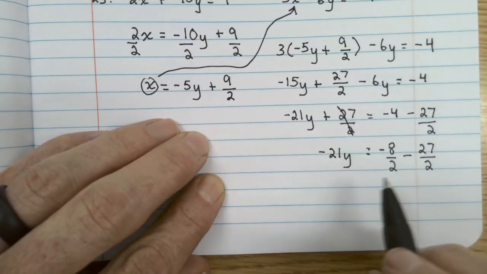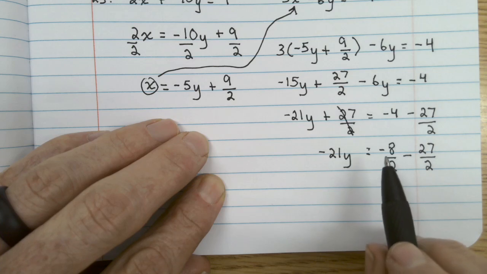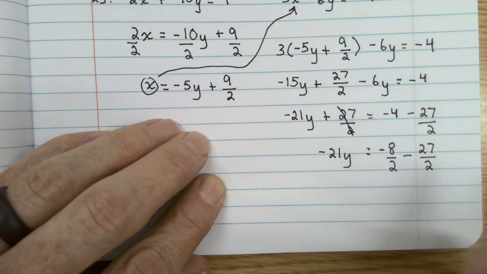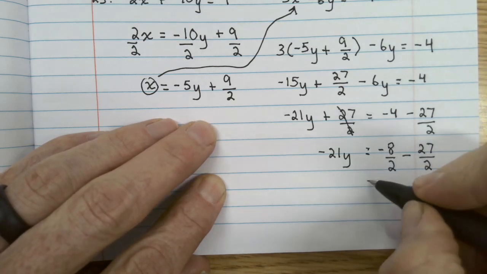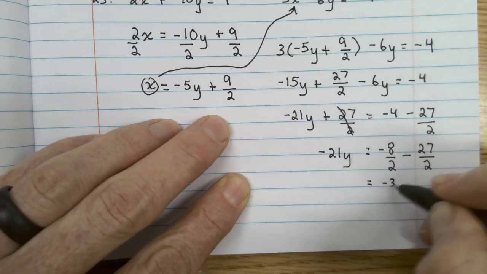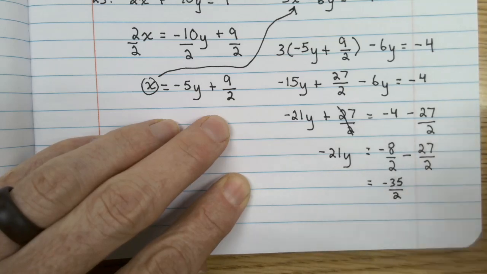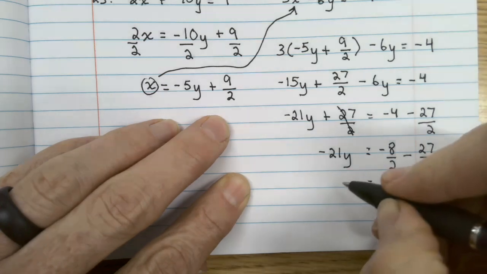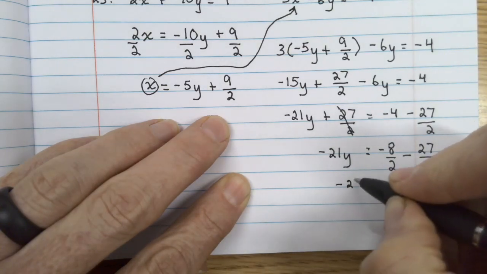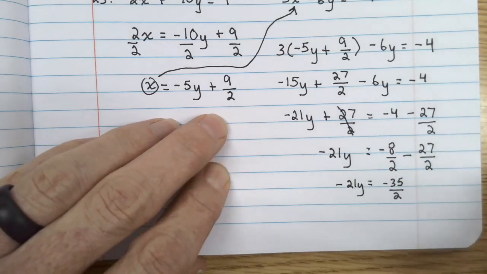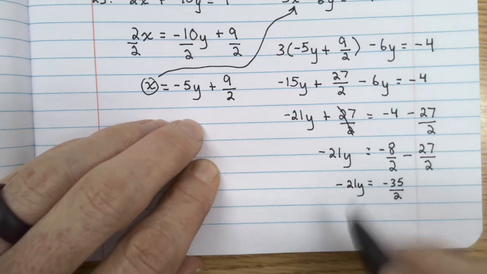I'm running out of room. Let's see if I can pull this off. Minus 8 minus 27. That's going to be a negative 35 over 2. All right. And a minus 21y. So I've got to divide everything by minus 21.